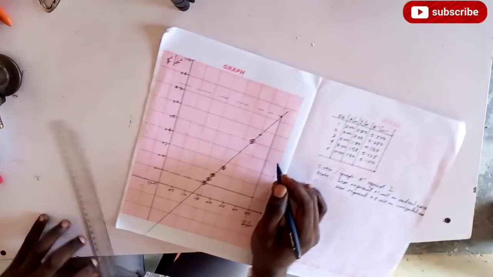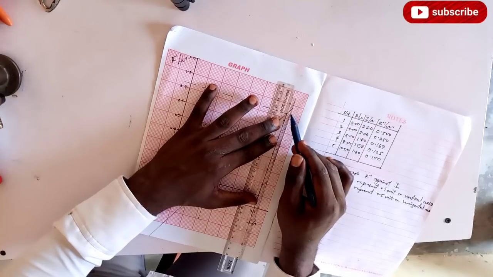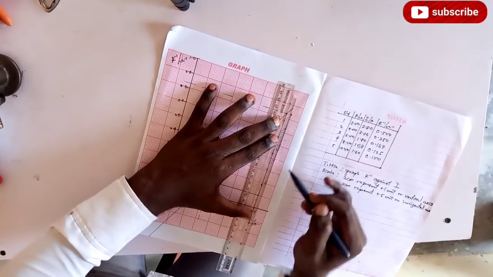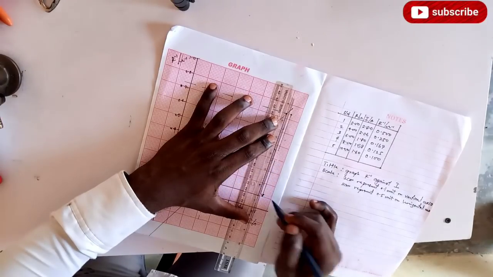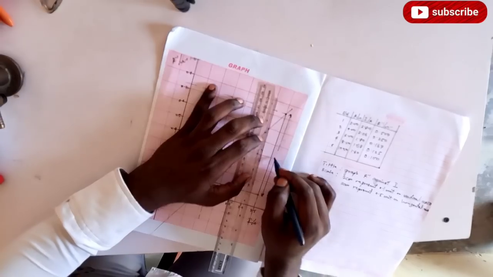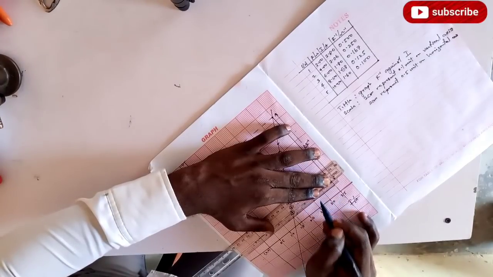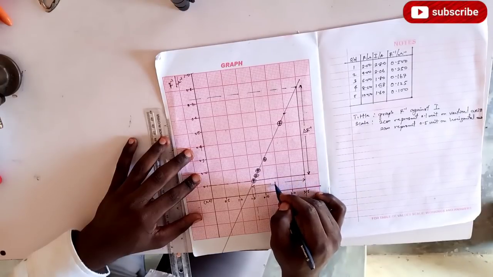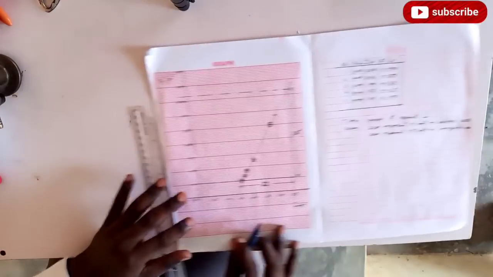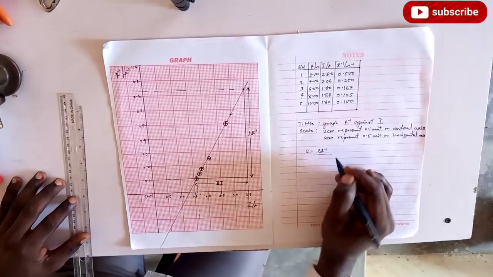So this is going to be our change in R inverse, and this is going to be a change in current I. So the slope S is going to be change in R inverse divided by what?